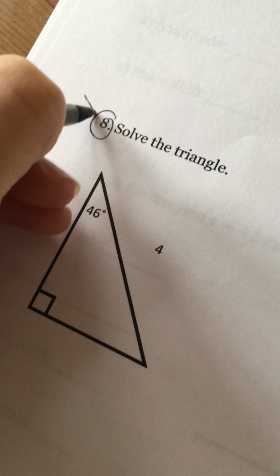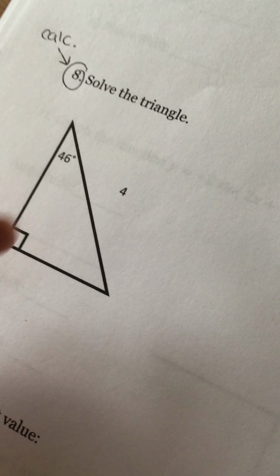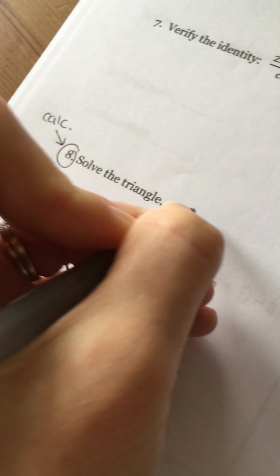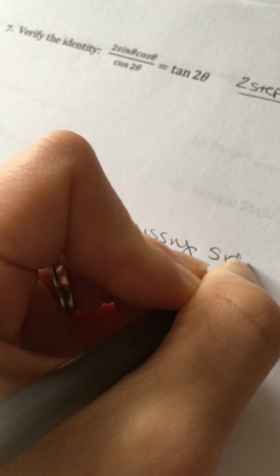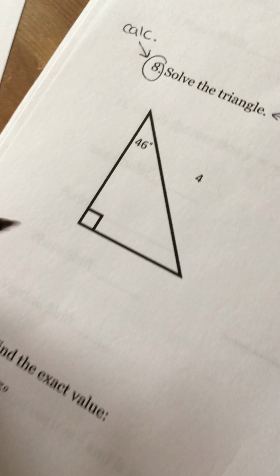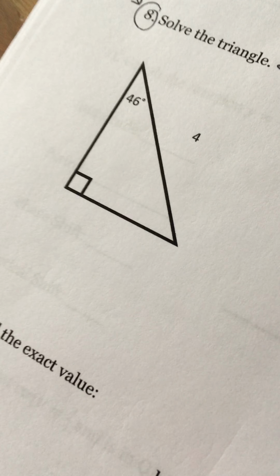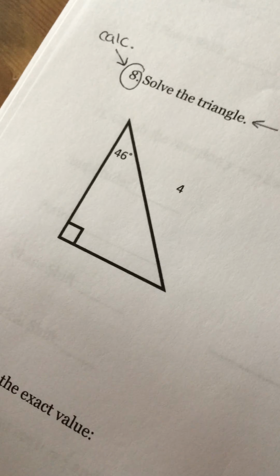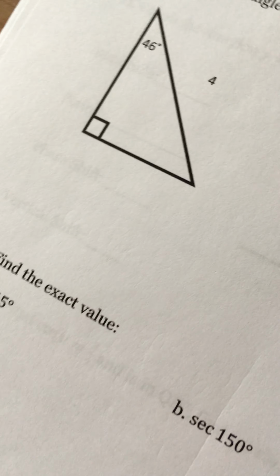Okay. Now, number 8, I said 1 through 17, you won't need a calculator. We're going to need a calculator here. Solve the triangle. When I say solve the triangle, it means find all missing sides and angles, right? So this is a right triangle, so don't start doing law of sines, law of cosines, stuff that we've learned recently. It's a right triangle. Go SOHCAHTOA, go Pythagorean theorem. That's what you're gonna need.